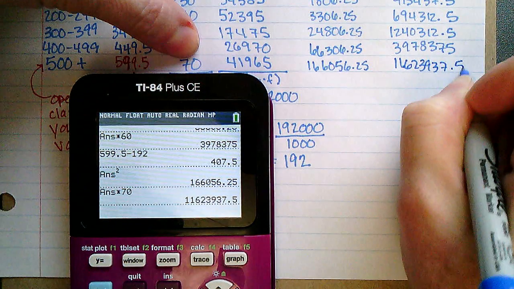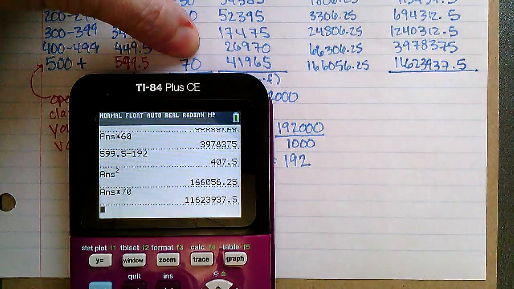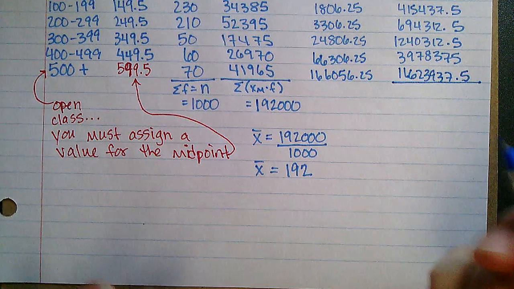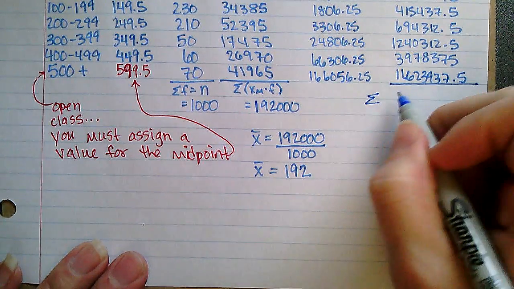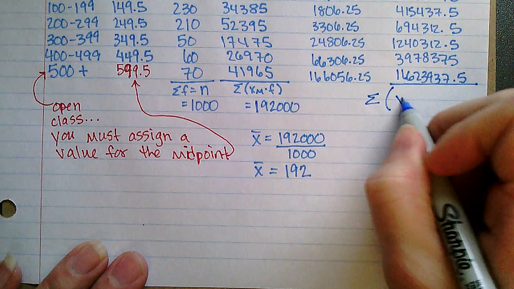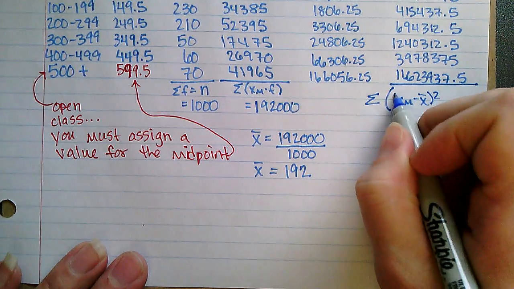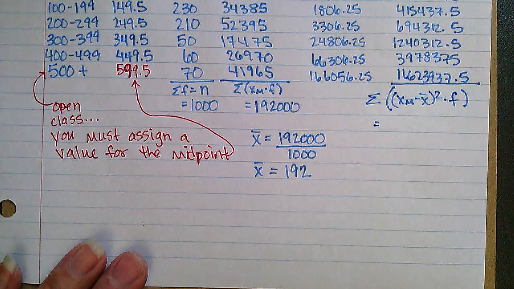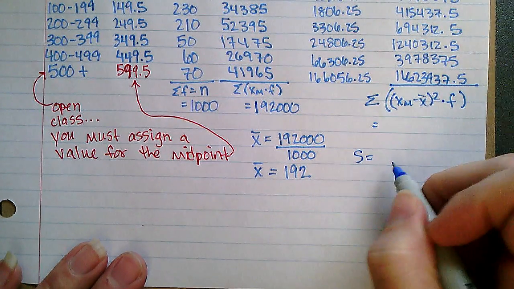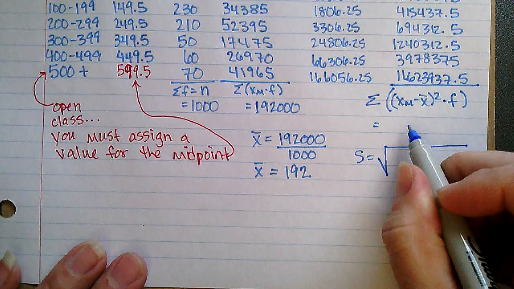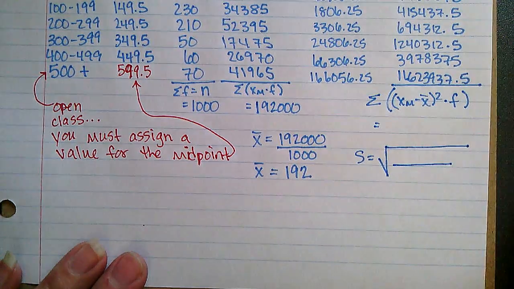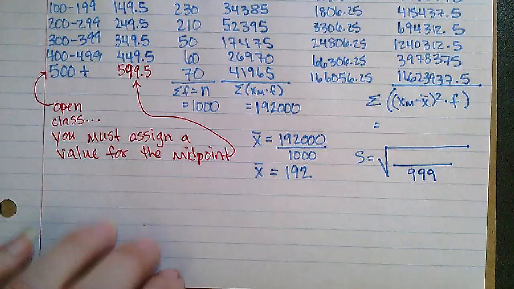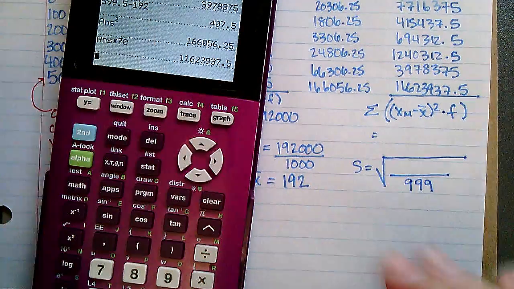Okay. Now when we get done with all of those computations, we need to add that column up. So it's the sum of x sub m minus x bar squared times frequency. And that's what's going to go in our formula. So S is going to be the square root of whatever we get here divided by n minus 1. N was 1,000, so divided by 999. So add up all those numbers.